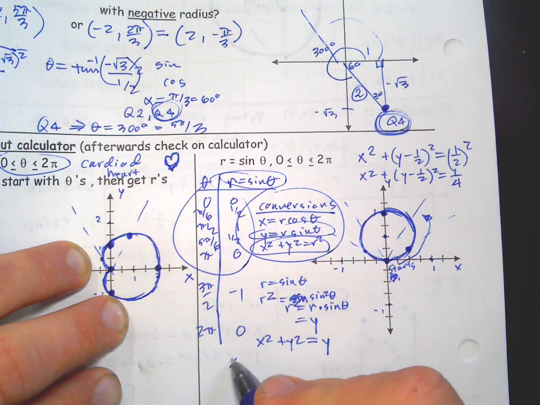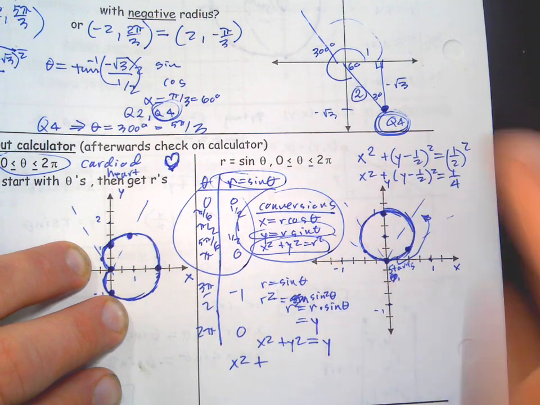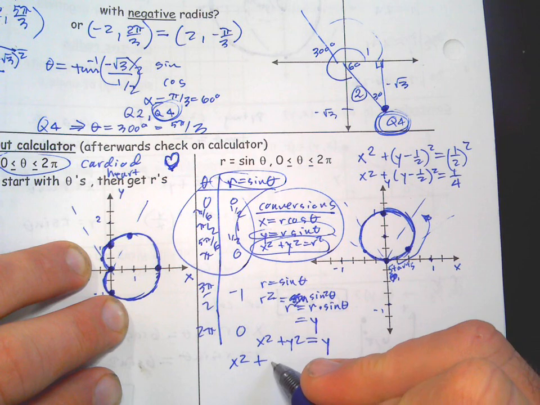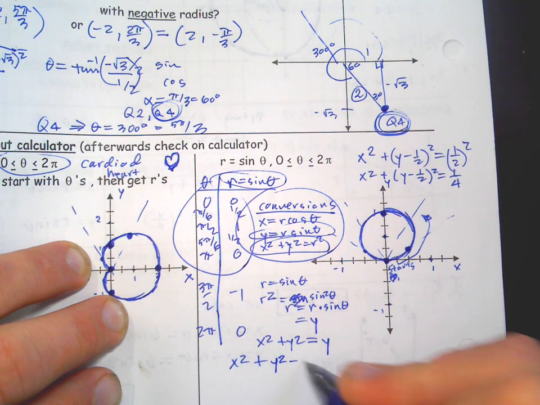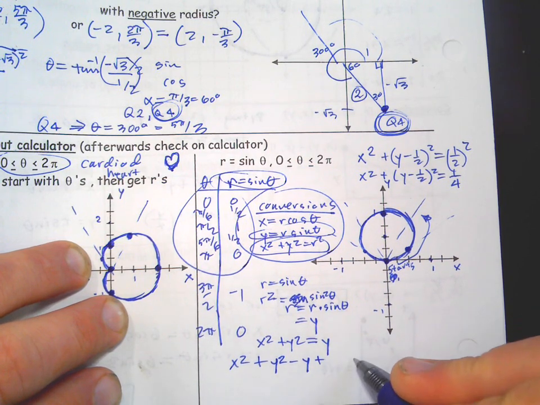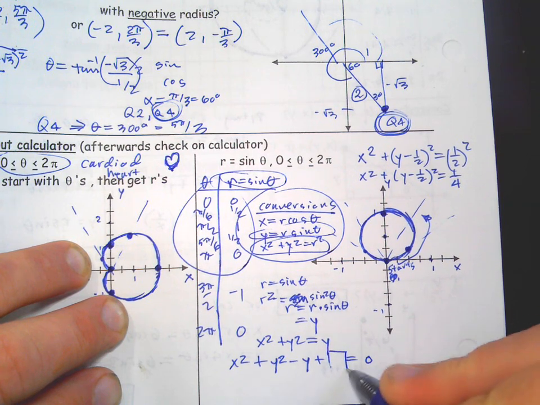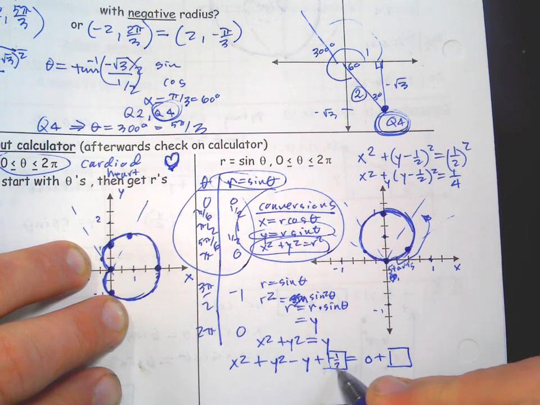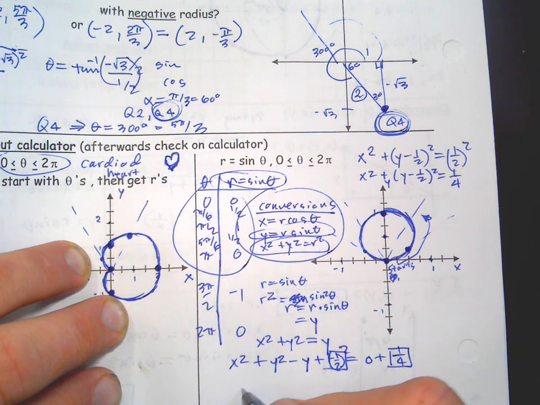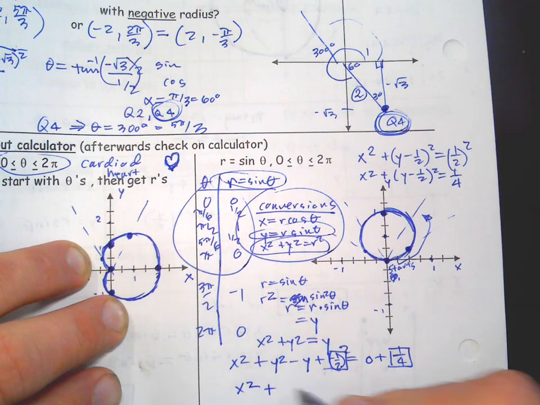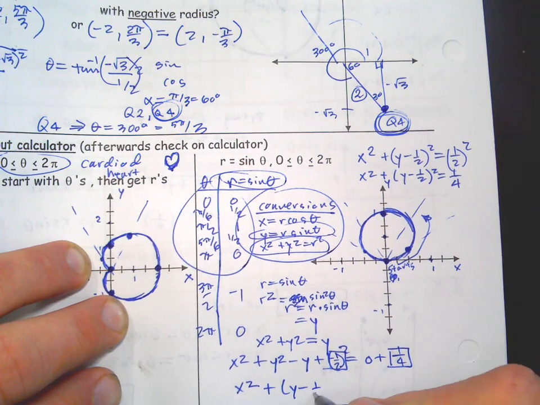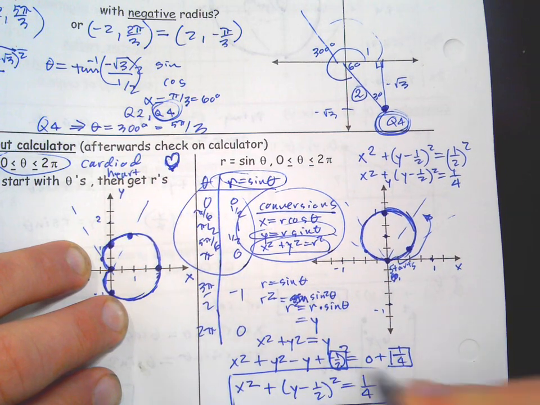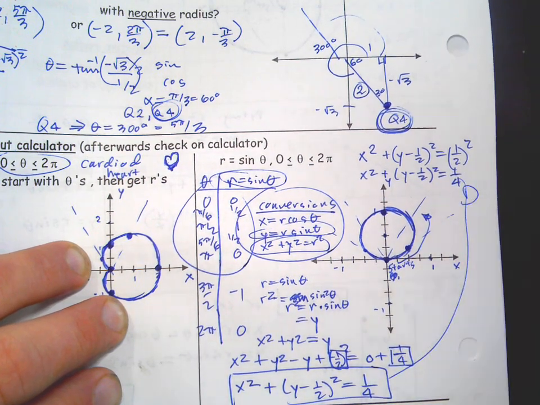Then to get this equation to look like that, it is a Cartesian equation, but not written the way we're used to, so we move this over here and complete the square. Negative 1/2 squared, and you add the same thing to both sides. And we get y minus 1/2 squared equals 1/4. And what do you know? We've got the same equation.